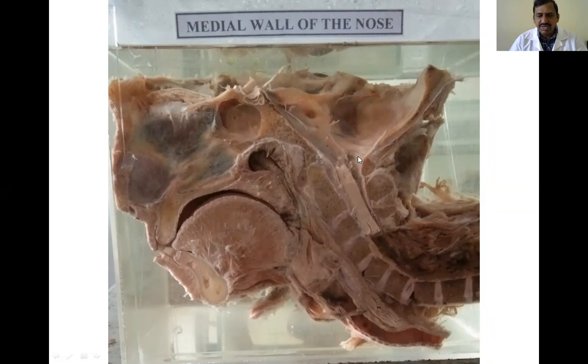It may cause compression over the medulla oblongata, and the person may die. It is called coning. That is the importance of the foramen magnum. This is the location of the foramen magnum.